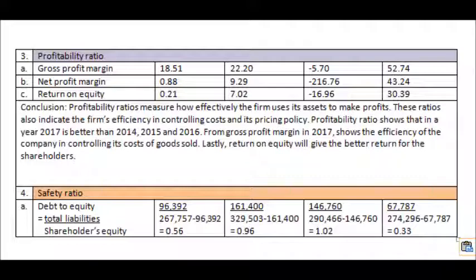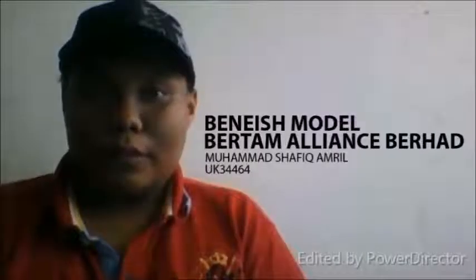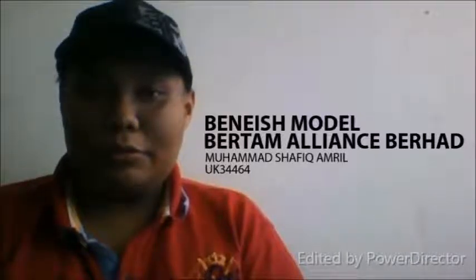So from gross profit margin, 2017 shows the efficiency of the company in controlling its cost of goods sold. Lastly, return on equity will give a better return for the shareholders. Last one is safety ratio. So in conclusion, we can see that the performance in 2017 is better than 2014, 15 and 16.